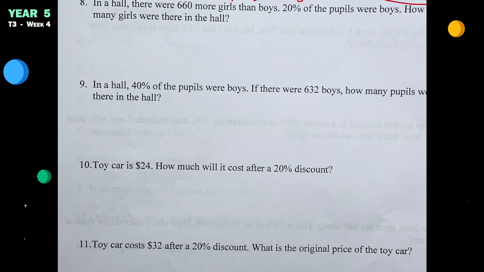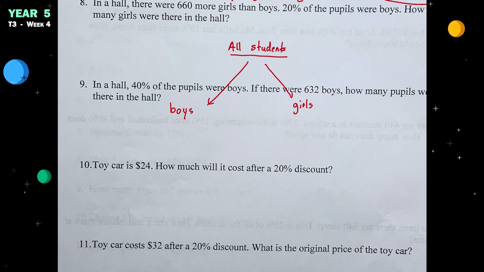In a hall, there were 660 more girls than boys. So let's say all the students are here. Okay, now we got boys and we got girls. Now we know that 20% of the students were boys, so that means this is 20%.